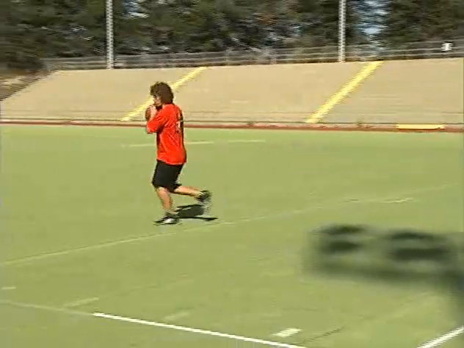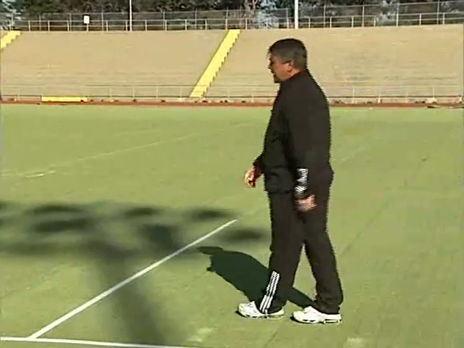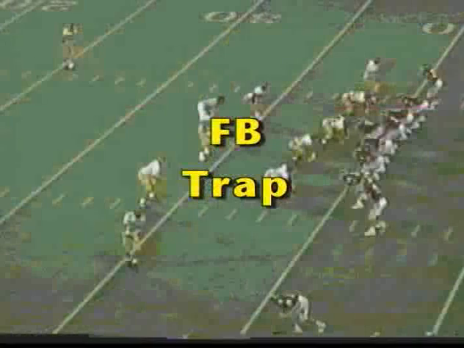Just like that. There you go. And then when the time comes, you get the ball up into the passing grip. Okay? All right, very good. The last play in this sweep series is our fullback trap.